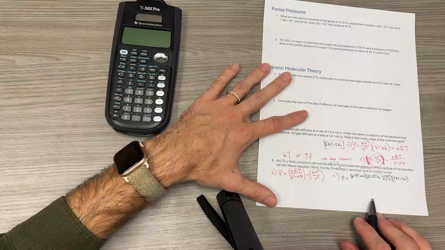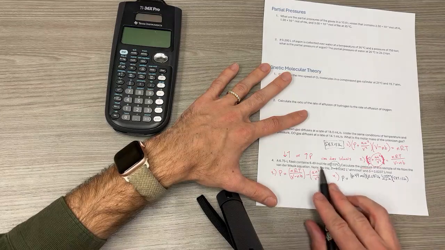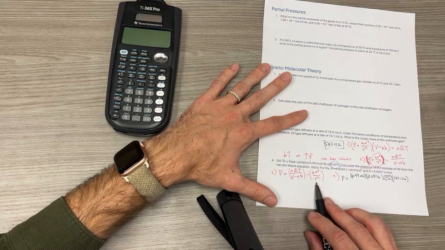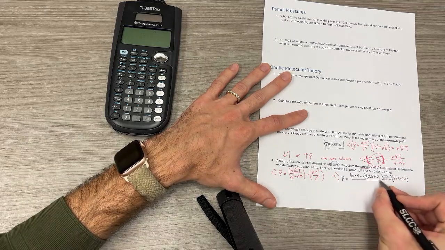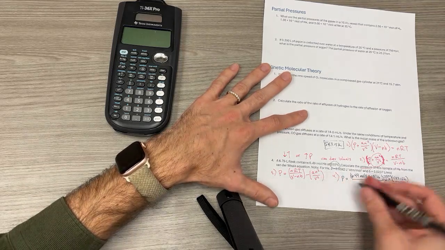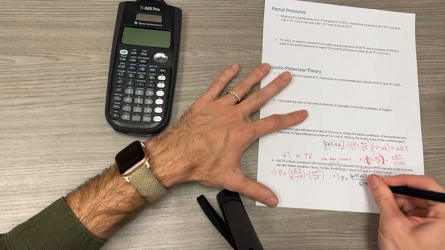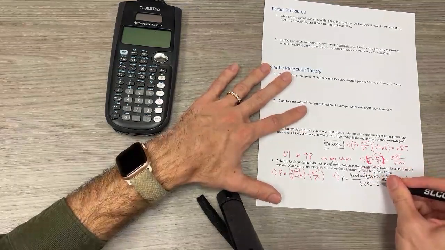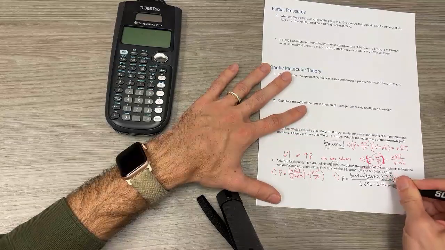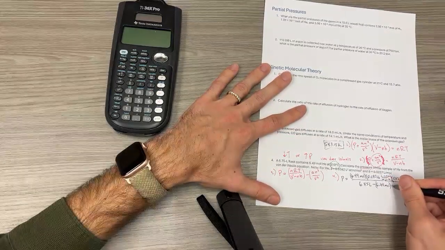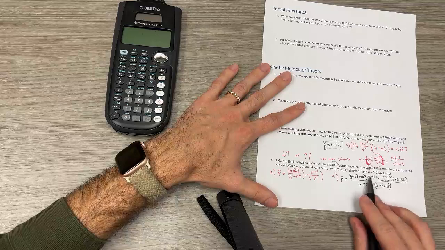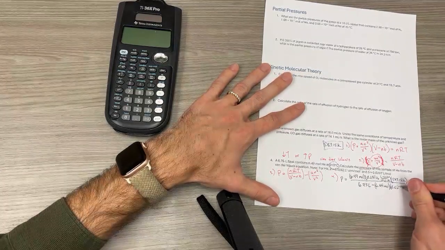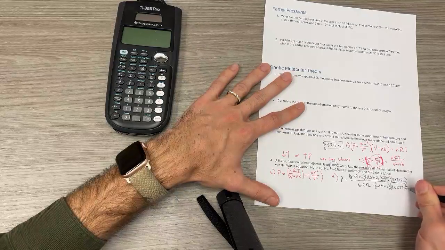You can see I might be running out of space here because I have yet to plug in anything for this A times n squared over V squared term. This is all over the volume, 6.75 liters, minus the number of moles, 6.49 moles, times this B value. This is specific to the gas, and in this case, its value is 0.0237 liters per mole.